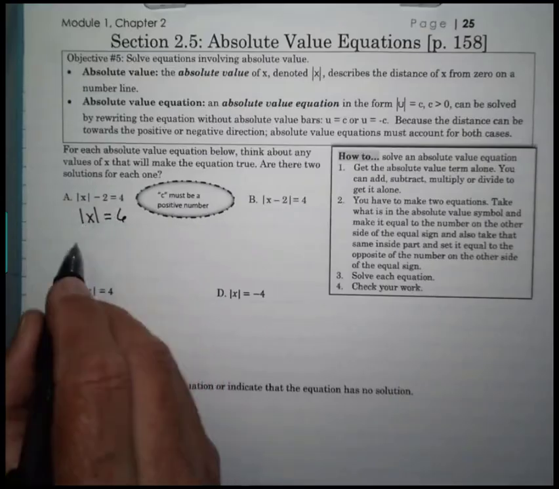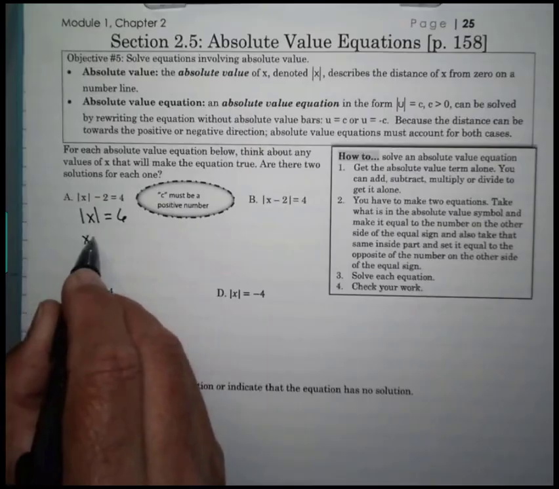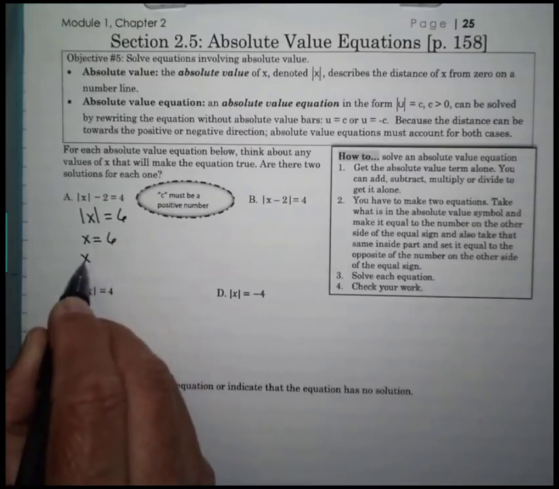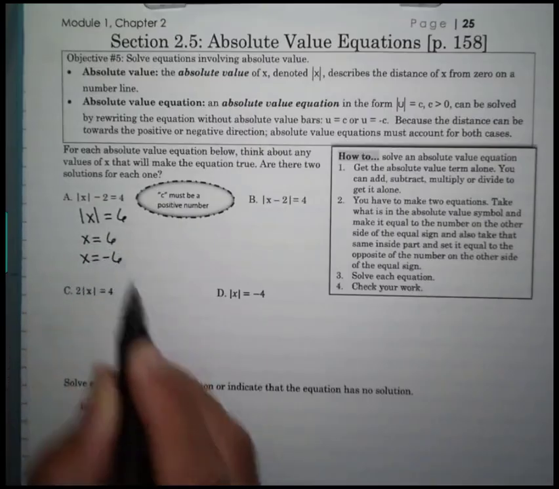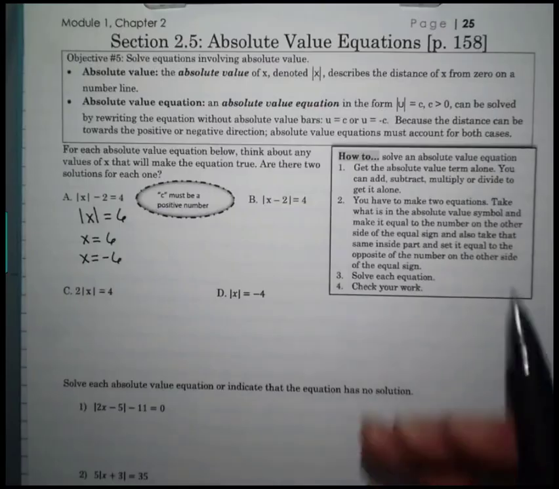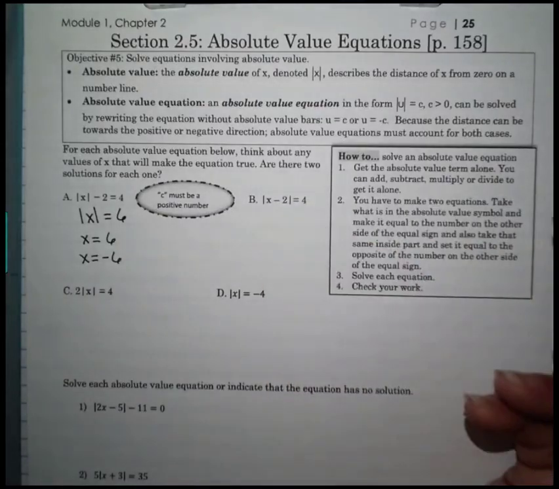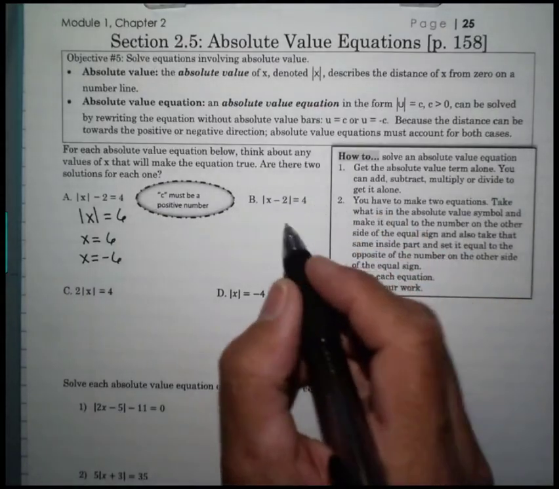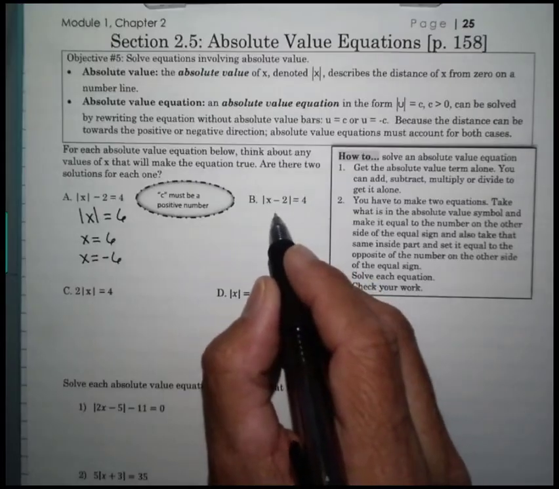Now, when I take away that absolute value sign, I have to say x could be a 6, but x could also be a -6, couldn't it? Because absolute value has to account for distance between that number and 0, and it could be 6 or -6. All right, let's take a look at this one.